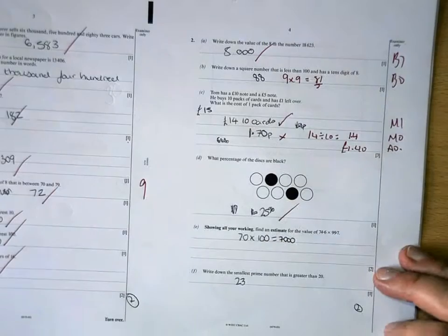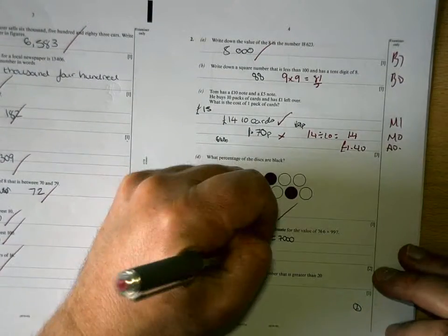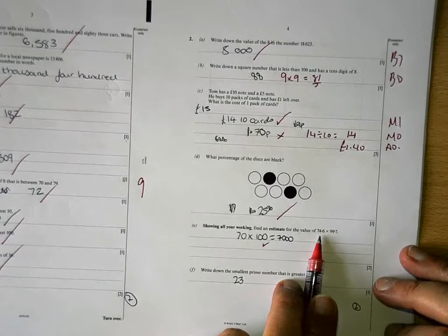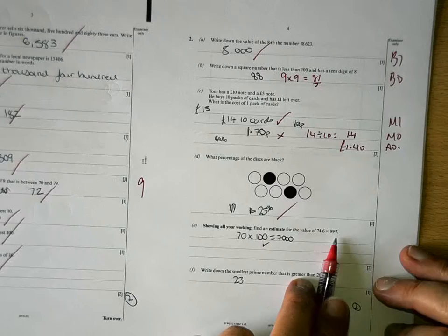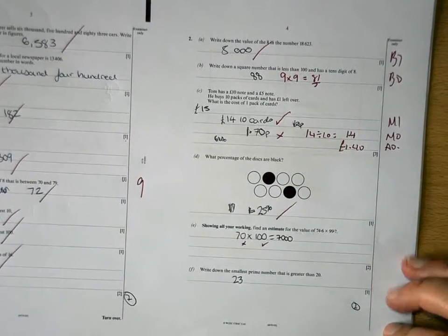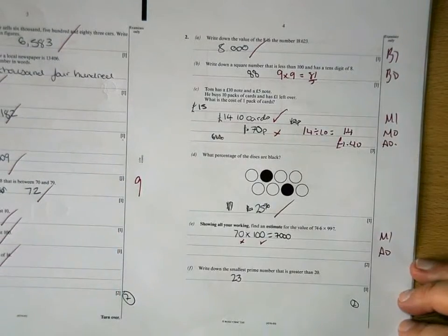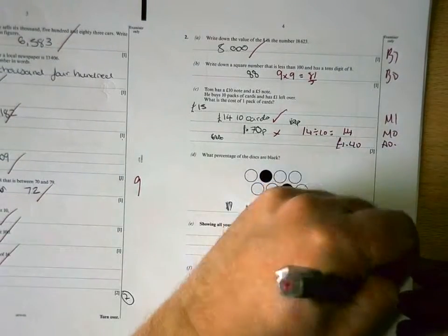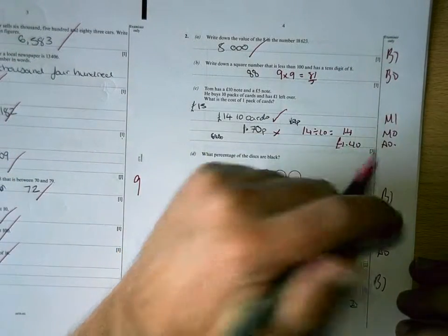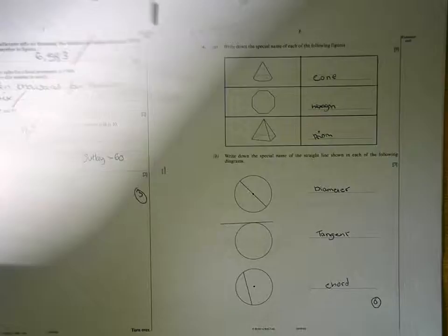That's 25%. Right, with this one, by 100 is correct, but that is actually nearer to 75, and you can multiply 75 by 100 without too much difficulty. So that should have been 75. So you get 1 out of 2 marks for that, and 23 is correct. Well done. So 9, 10, 11, 12, 13, 14 on that page.